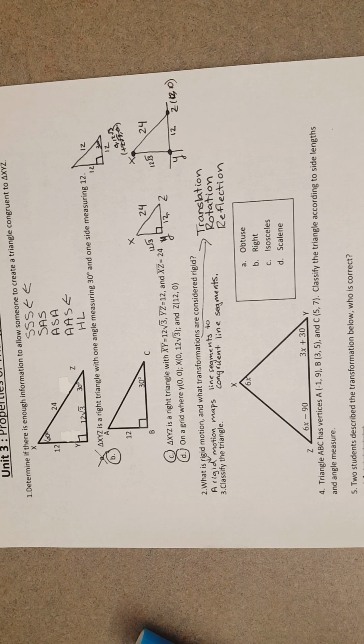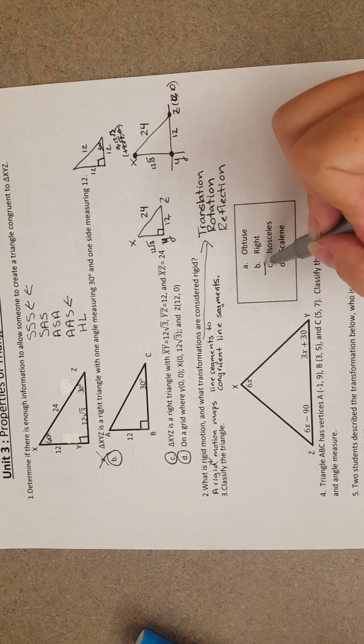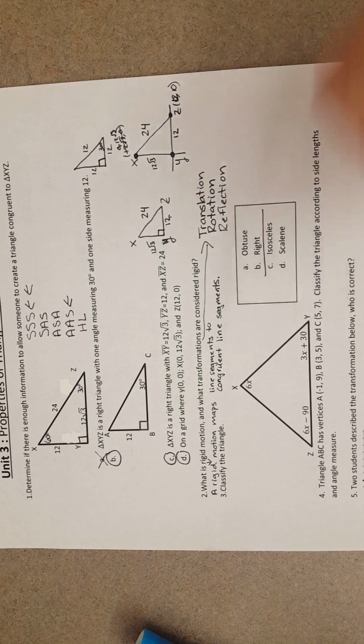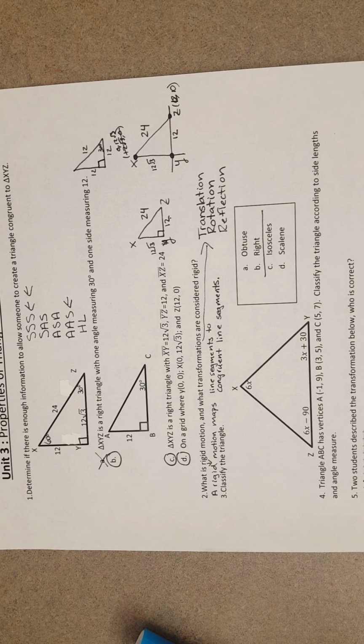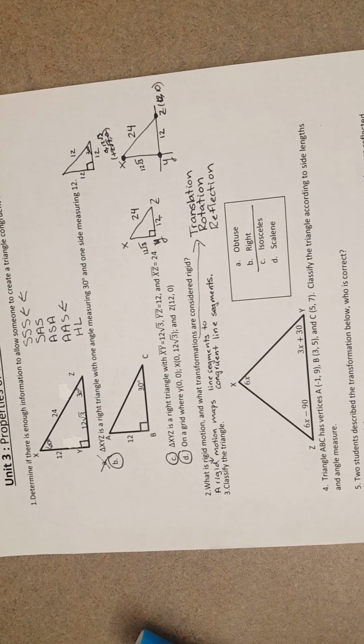Number 3, classify this triangle. So we have the 3 angles of a triangle, and we need to know whether it's obtuse, right, isosceles, or scalene. So if you notice, obtuse and right are by angle measure, isosceles and scalene are by side length. So first we need to find out what these actual measures are. So if you remember the triangle sum theorem, the sum of all angles in a triangle equal 180 degrees. So we're going to take these 3 angles here and add them up and set them equal to 180.